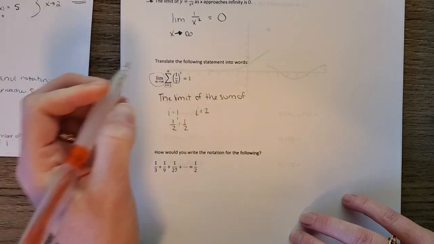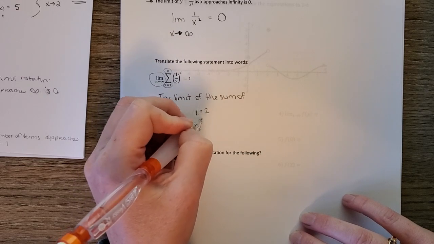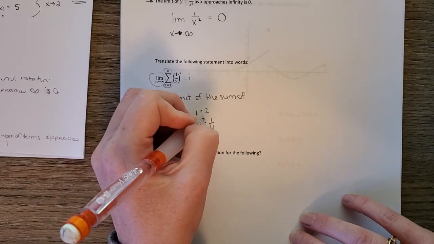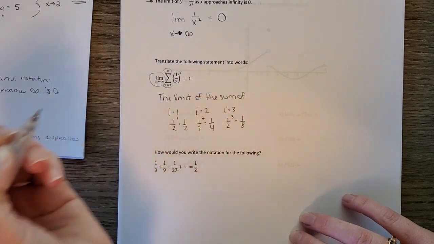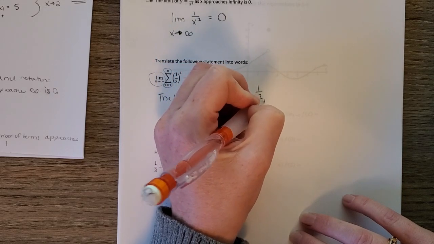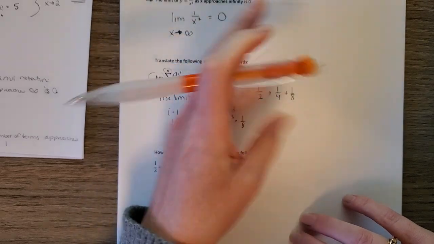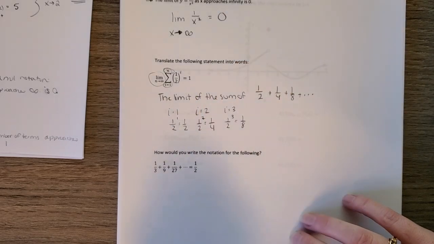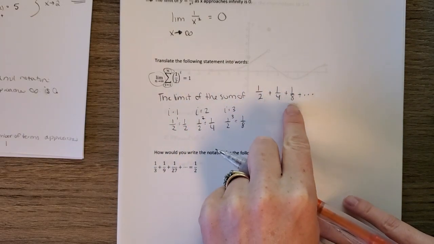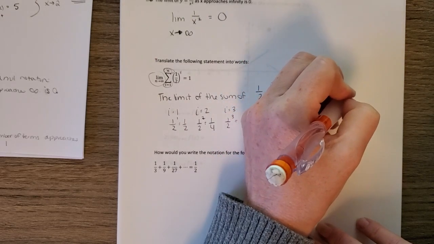i is 2, because it says i is 1, and it says go on for any number of terms. So we're going to have 1/2 to the second, which is 1/4. If i is 3, we have 1/2 to the third, which is 1/8. So the sum of 1/2 plus 1/4 plus 1/8. And because it says all the way to n, which is any number of terms, we could say plus dot, dot, dot. This is going to continue forever.